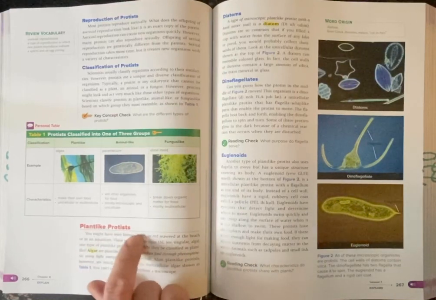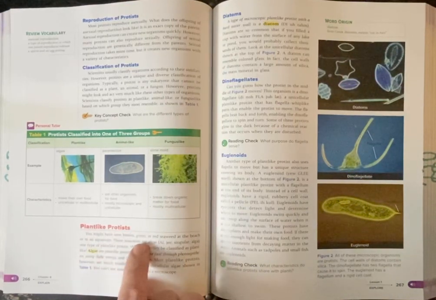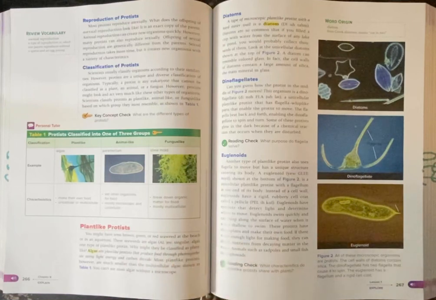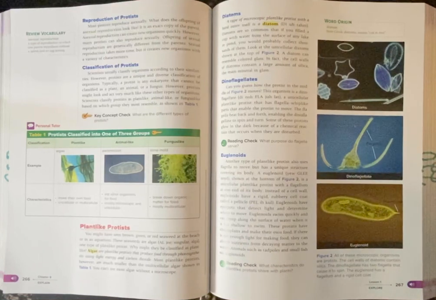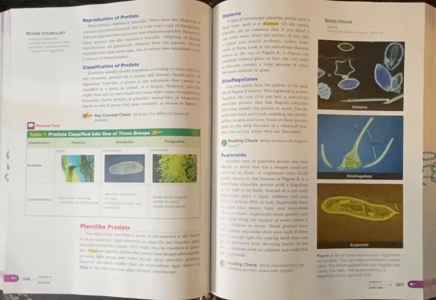Plant-like protists. You might have seen brown, green, or red seaweed at the beach or at the aquarium. That seaweed is algae. Algae are plant-like protists that produce food through photosynthesis using light, energy, and carbon dioxide. Most plant-like protists, however, are much smaller than the multicellular algae shown in Table 1.